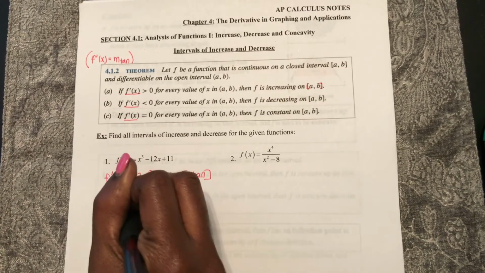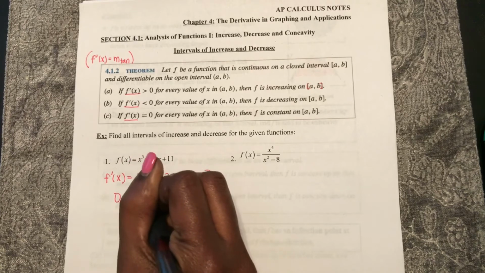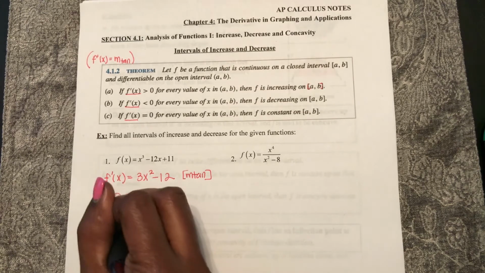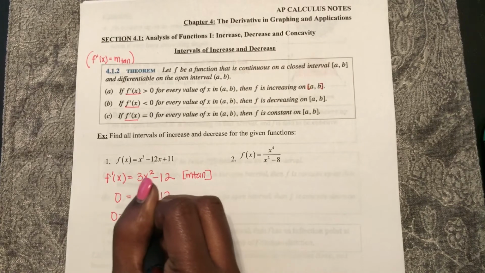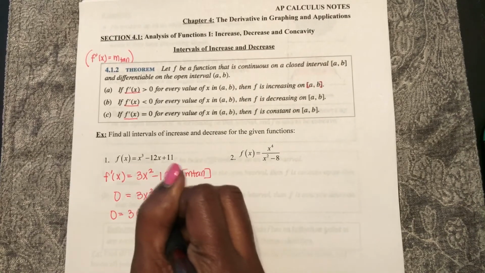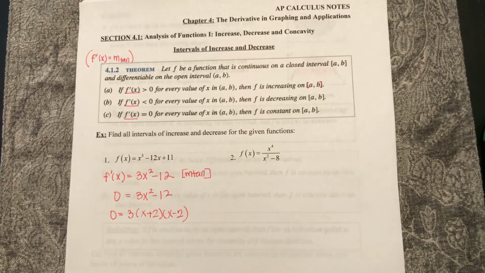So 0 equals 3x squared minus 12. If I am trying to determine whether it's greater, less, or equal to 0, I can do some sign checking. So first I'm going to factor out 3, and that leaves x squared minus 4, which factors to be x plus 2, x minus 2.